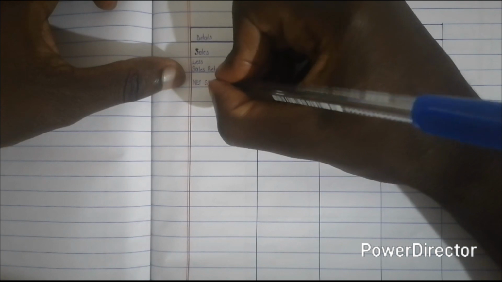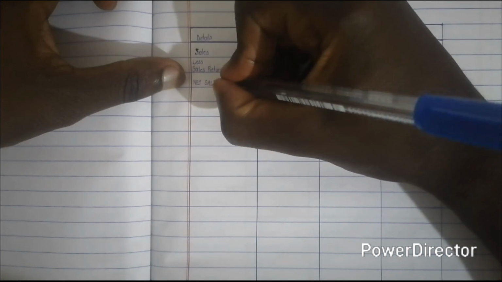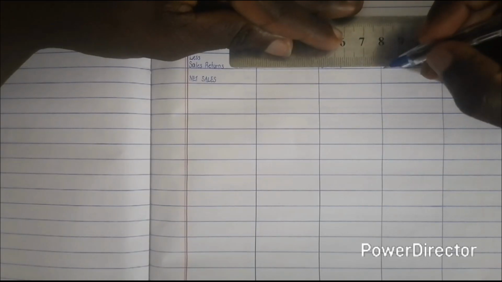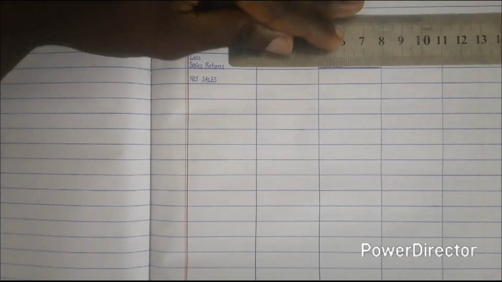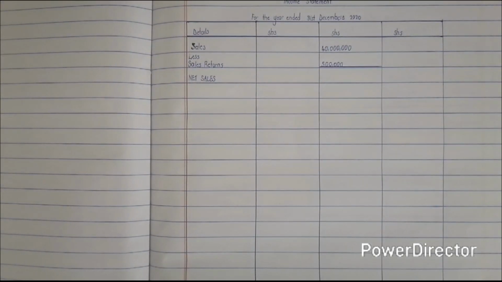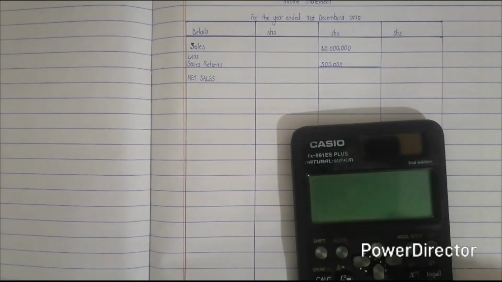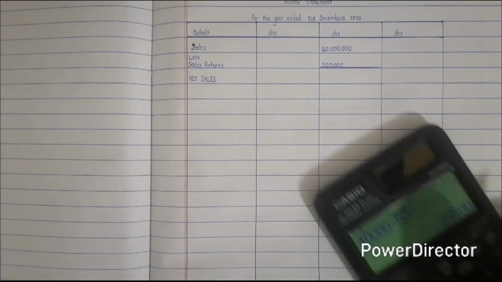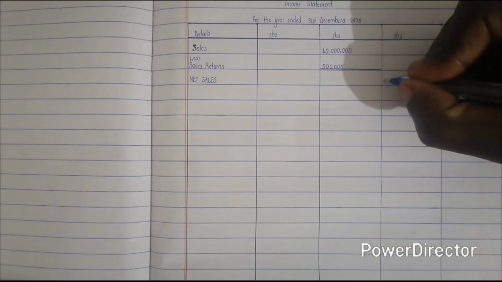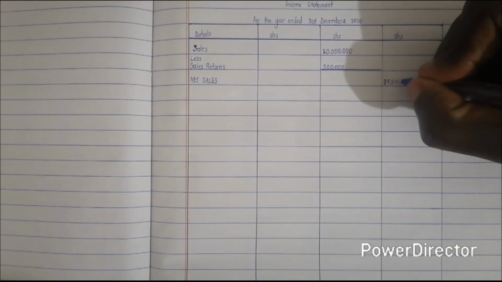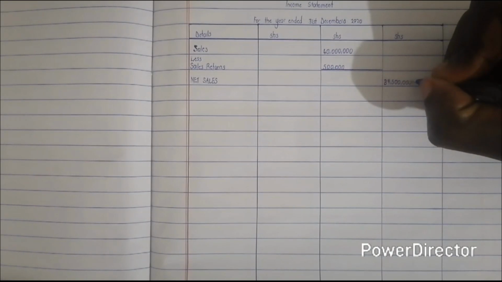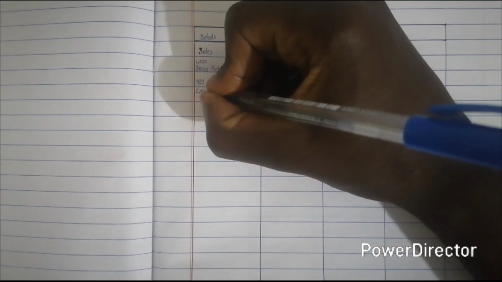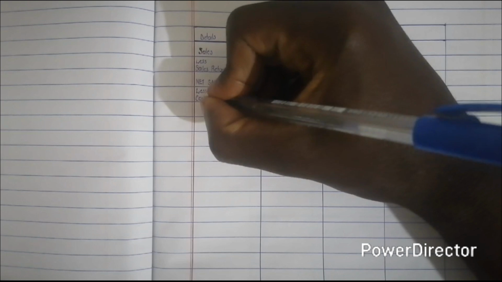Our net sales, if you calculate this correctly, should give us around 39,500,000. So let me draw this line and then calculate that totaling to, yeah, 39,500,000. Do not forget this, at this point of an income statement, your calculator should be really close because you're going to calculate a lot of values. So now we have our net sales.